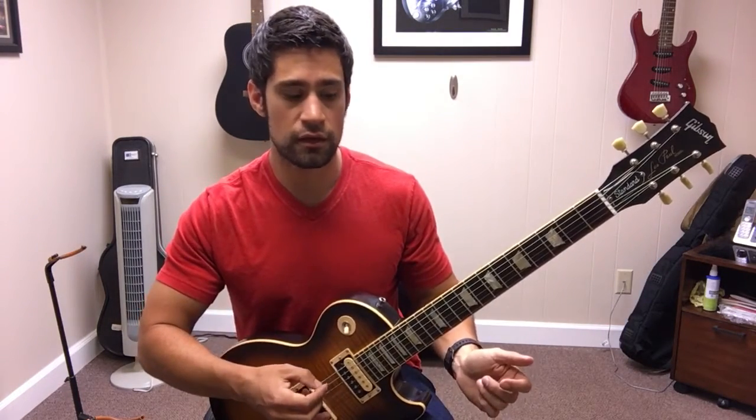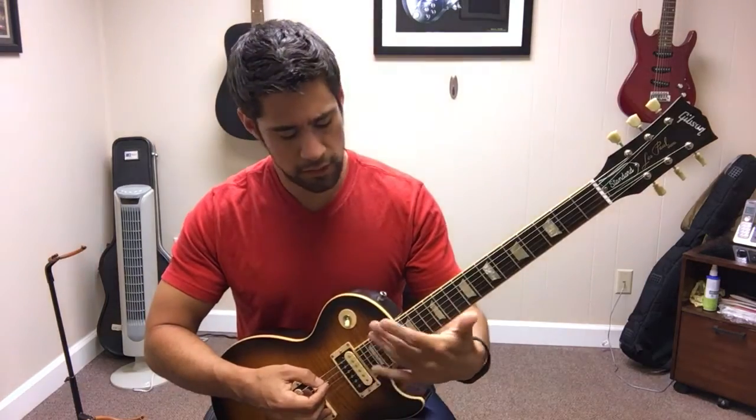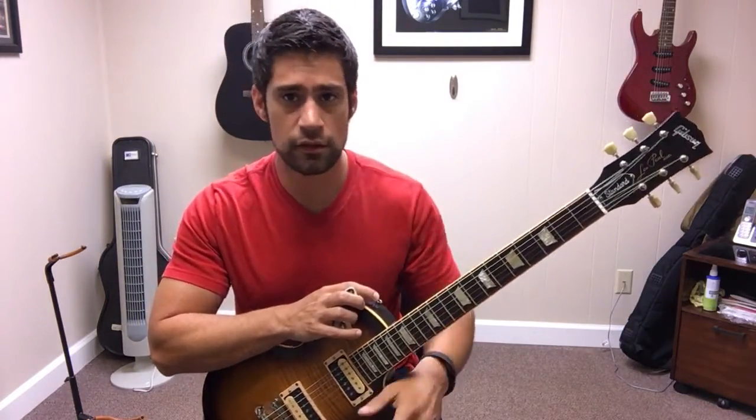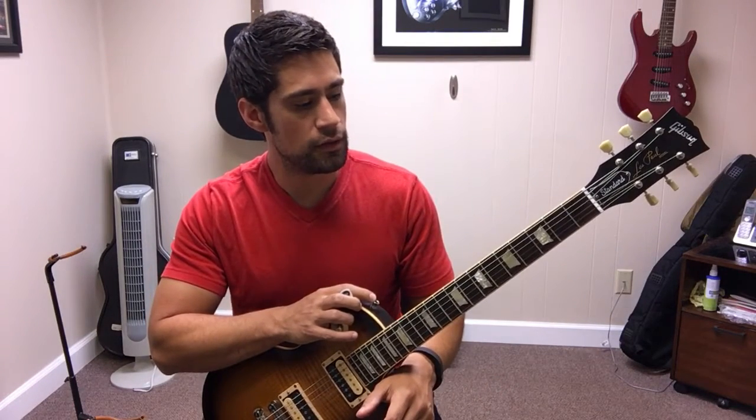We have a low E, and we have a higher E. That's the next octave. And then it continues down the neck until you run out of frets. So that's basically how you name all of the notes on the whole fretboard. It's actually easy.